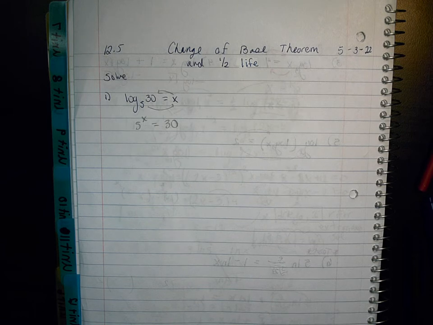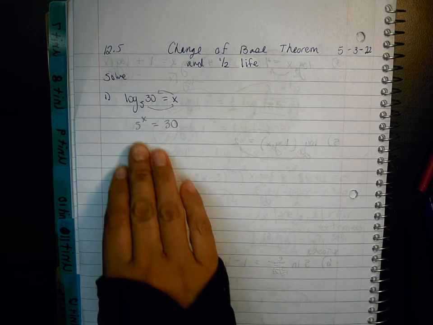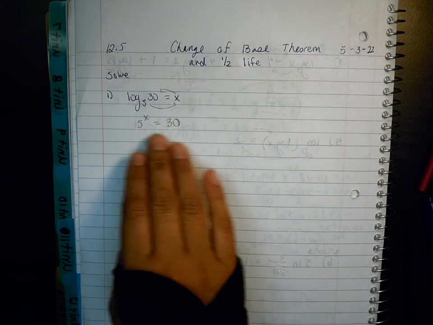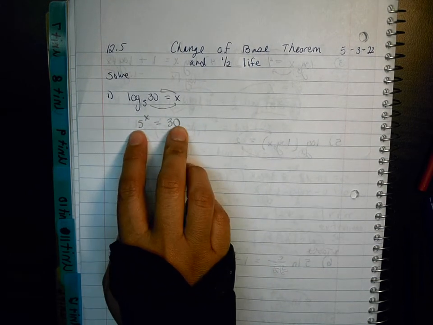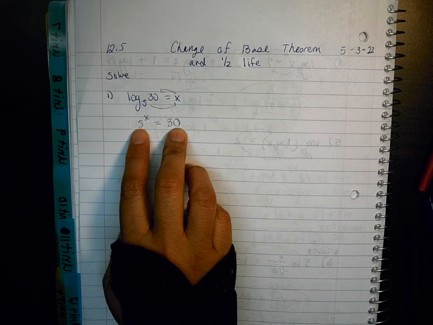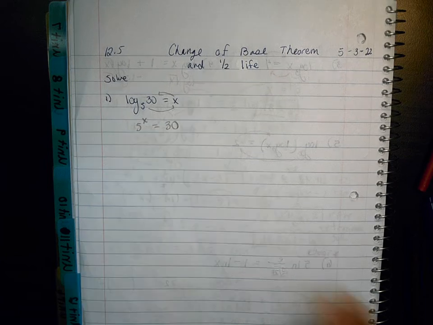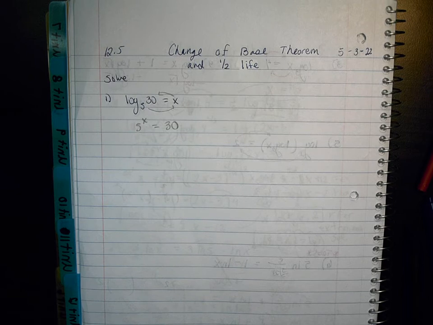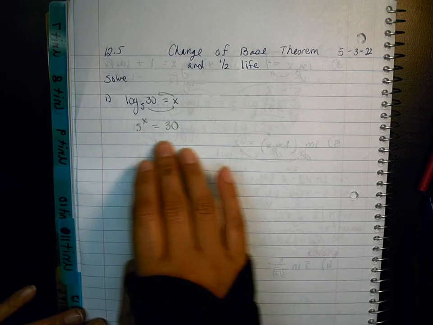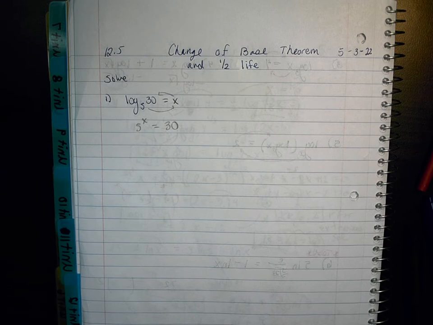Now, last week I talked to you guys about how we're going to eventually reach some that I cannot get to the same base. 5 to the first is 5, 5 squared is 25, and 5 cubed is 125. So I cannot get 30 to a base of 5. It's just not going to happen. Yes, it's 5 times 6, but it's not 5 raised to a power. So what do we do when we cannot get them to the same base?